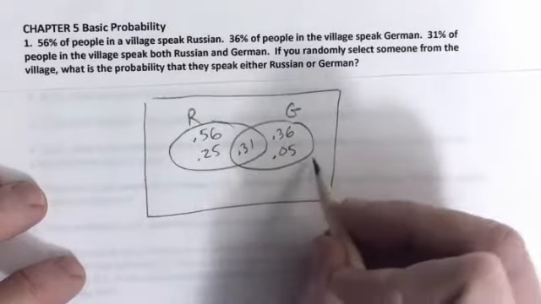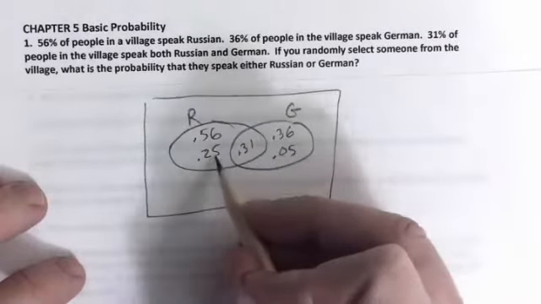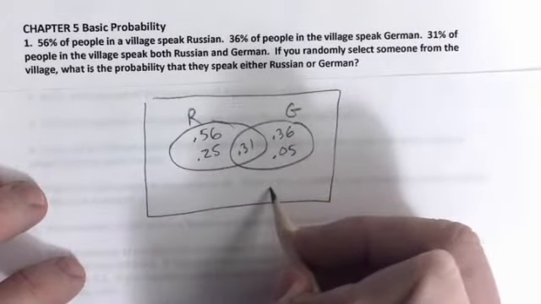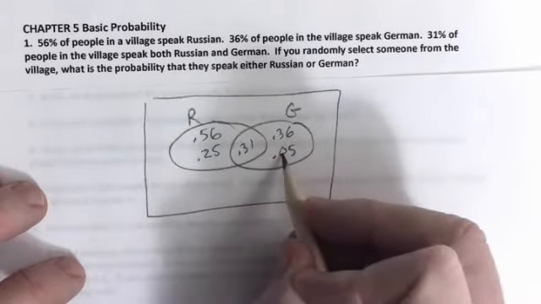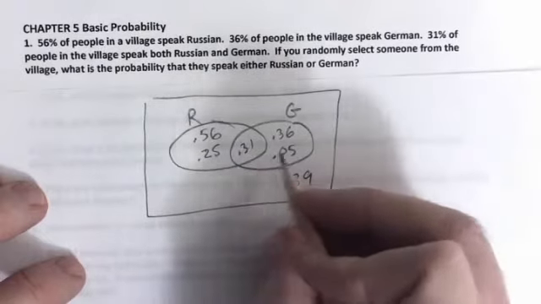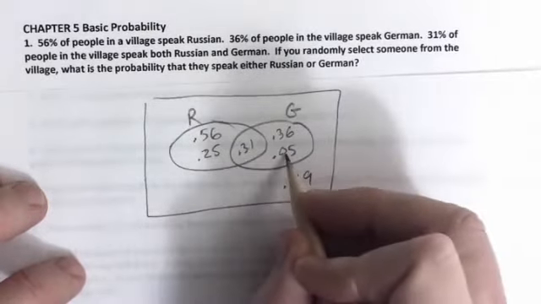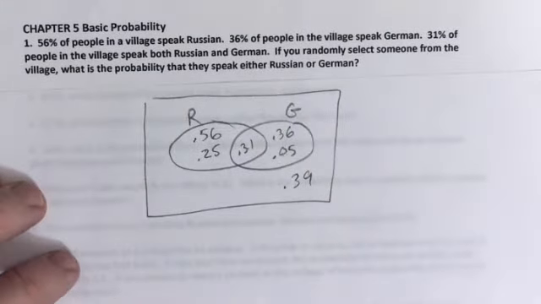And then lastly, what about the outside? Well, the whole diagram has to add up to 1. So when you add this, this, and this, the outside has to be 1 minus that, which gives you 0.39. The insides add up to 0.61, and so the outside is 0.39. So there's your whole Venn diagram.